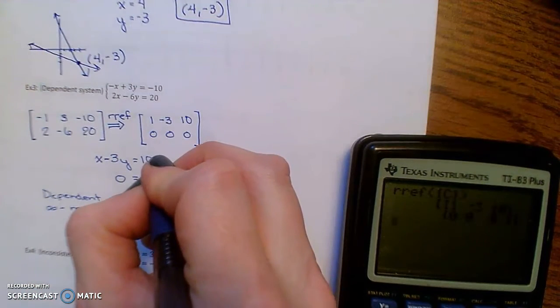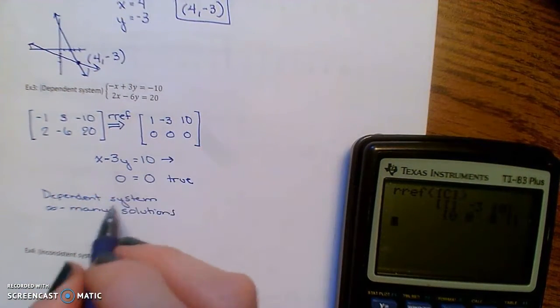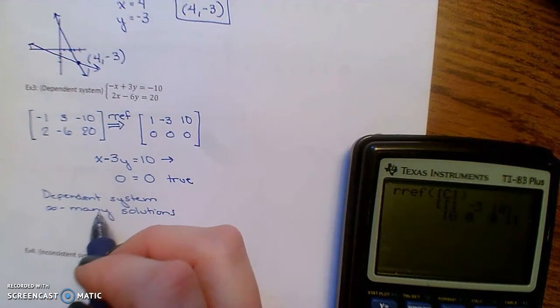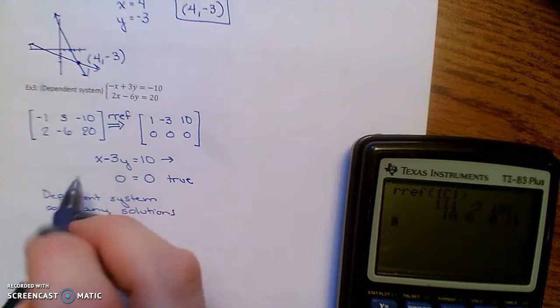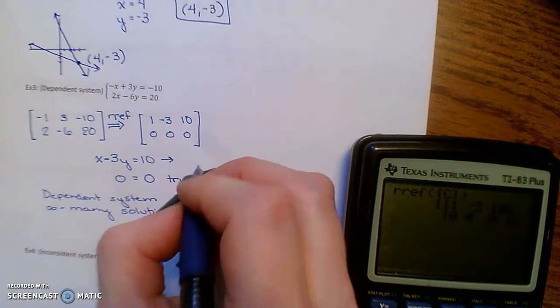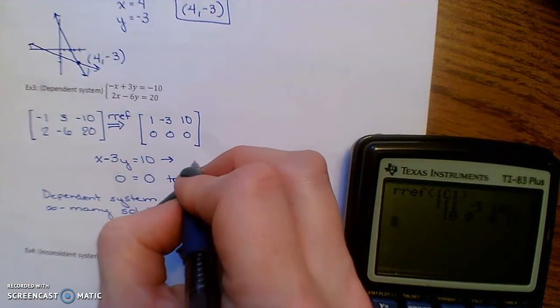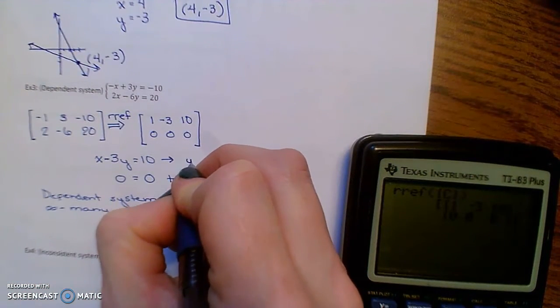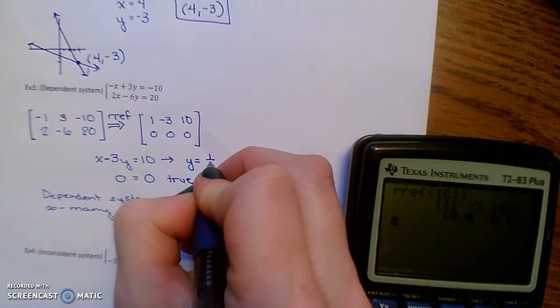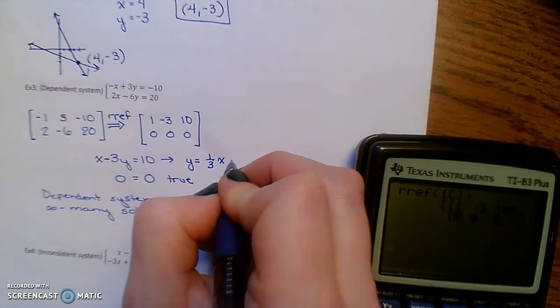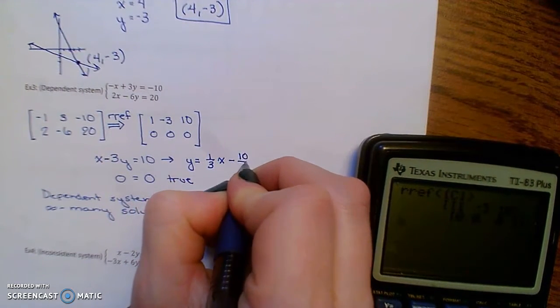And if you like, you can rewrite that by solving for y, putting it in y equals mx plus b form. I'll subtract x from both sides and divide by -3. This will give me y equals 1/3 x minus 10/3.